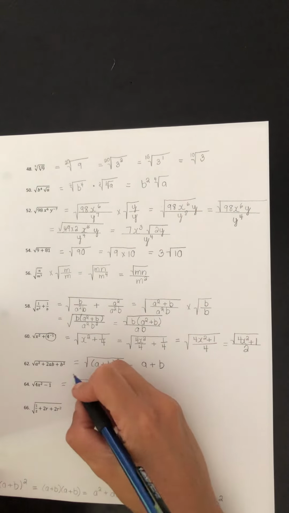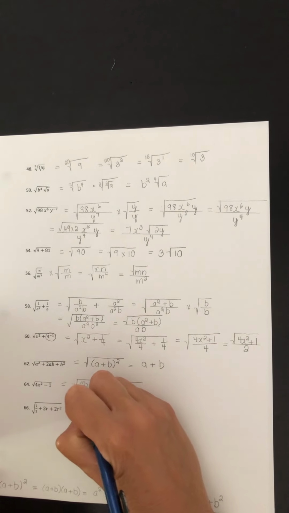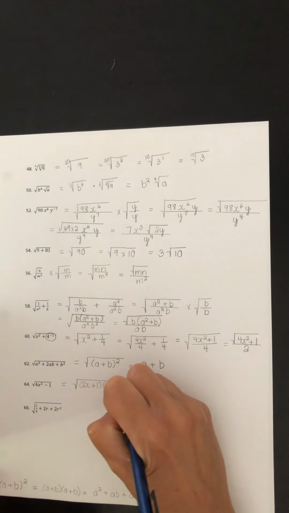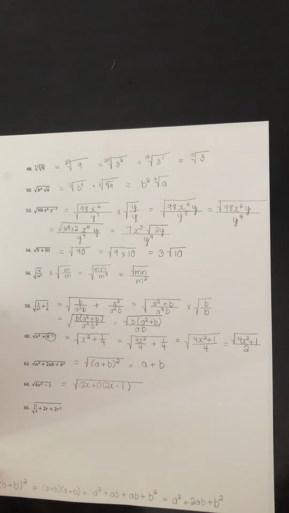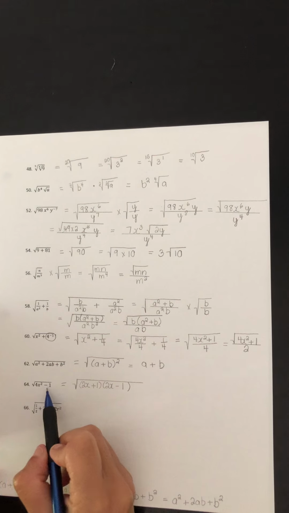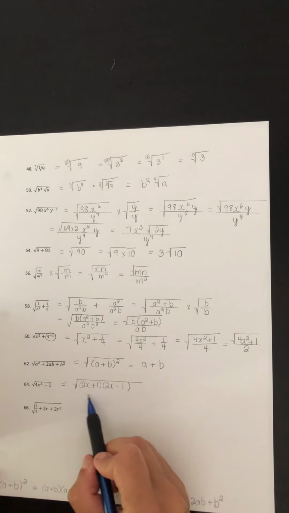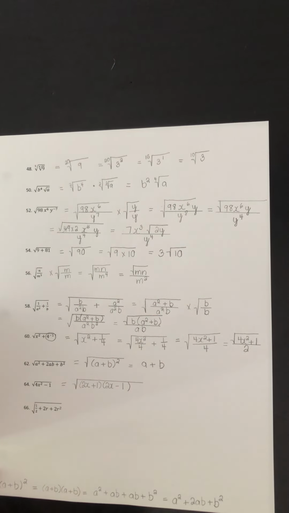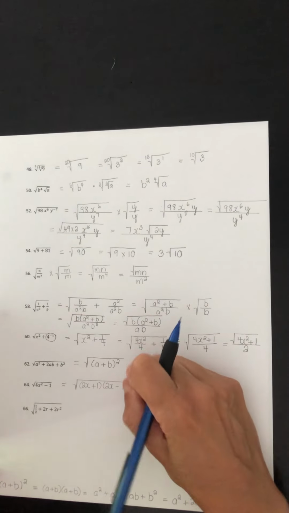Note the sign. 2x plus 1, 2x minus 1 is the factored version of this binomial. So these factors are different from each other. So we don't have a perfect square like we did in 62. So we just have to leave our answer like that.